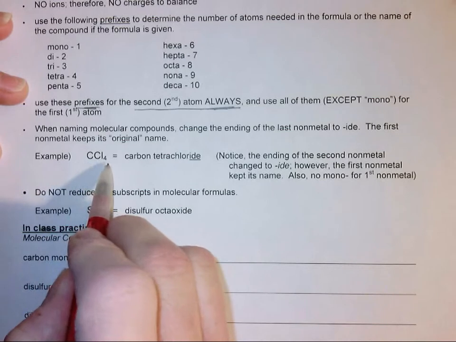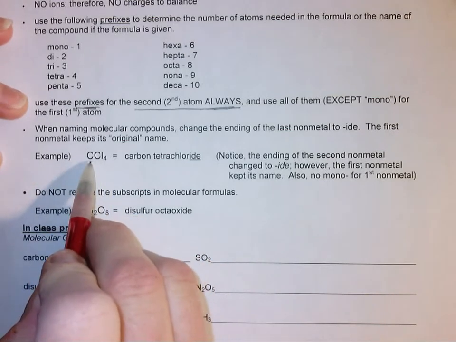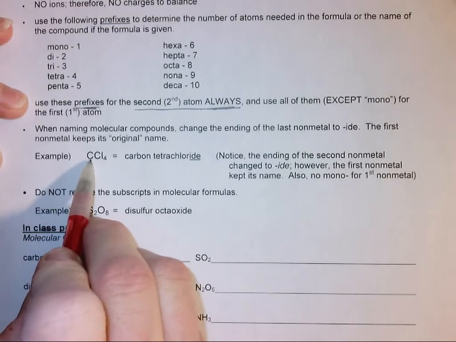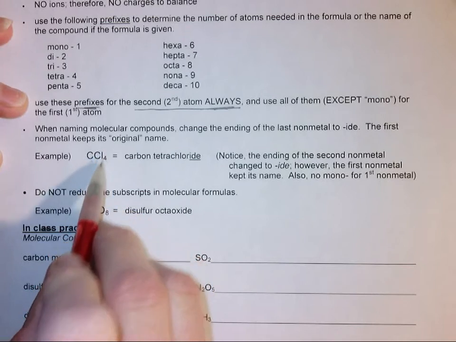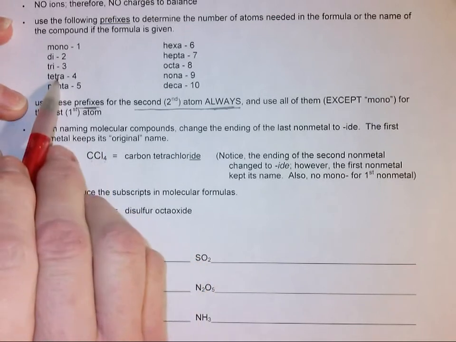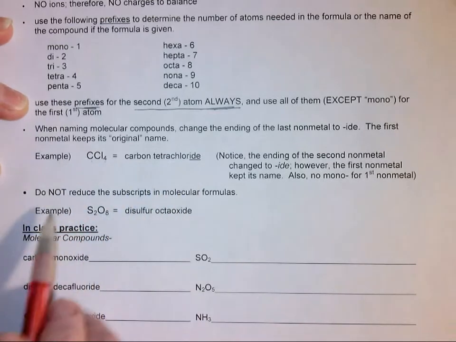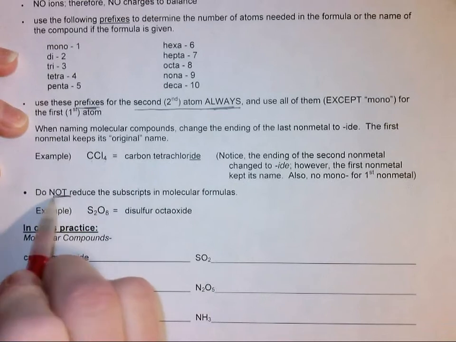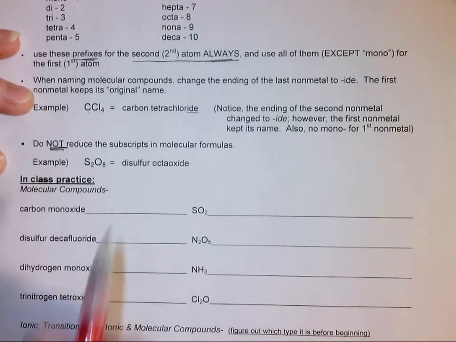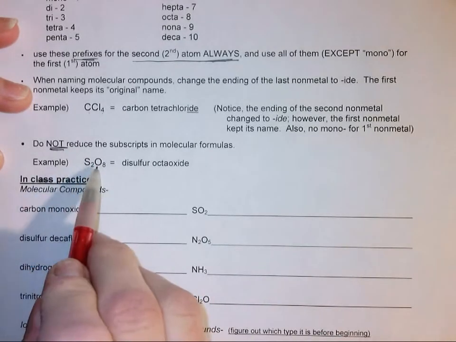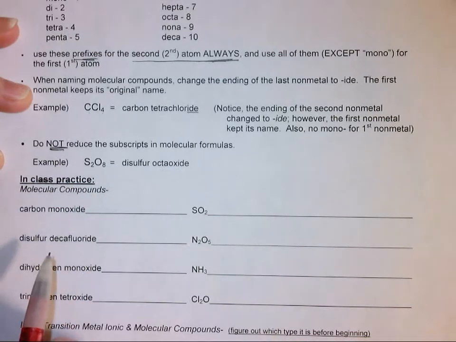So here's our example. CCl4. C is carbon, so we do not use mono because it is the first element. 4 chlorines, we change the chlorine to chloride, and the prefix for 4 is tetra, so carbon tetrachloride. You do not reduce the subscripts in molecular formulas. Big difference compared to ionic. Examples: S2O8, you leave it as S2O8, and it's simply named disulfur octaoxide.